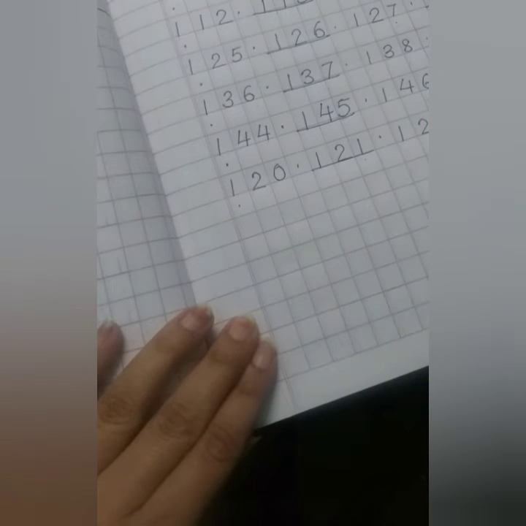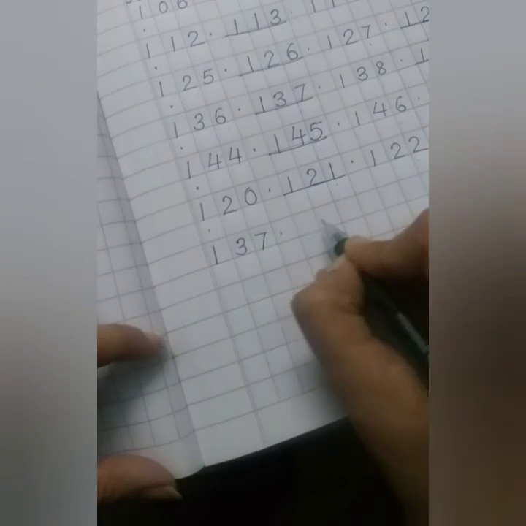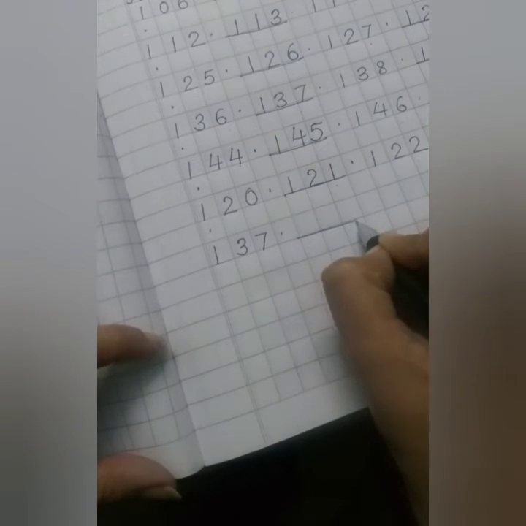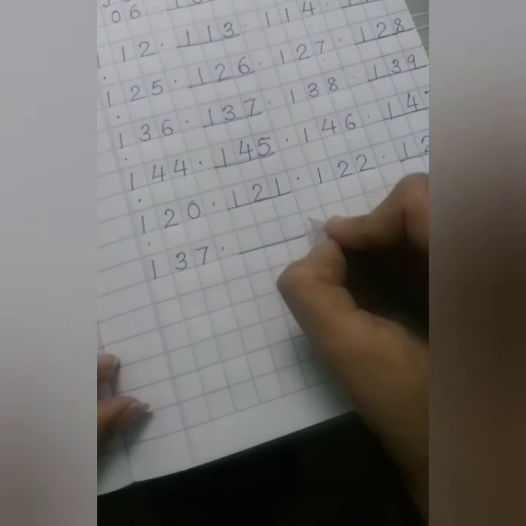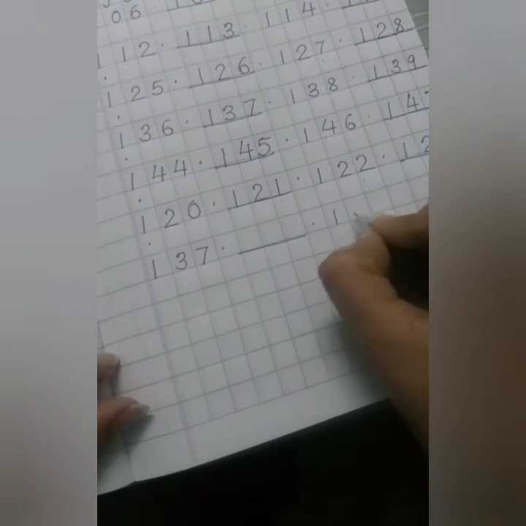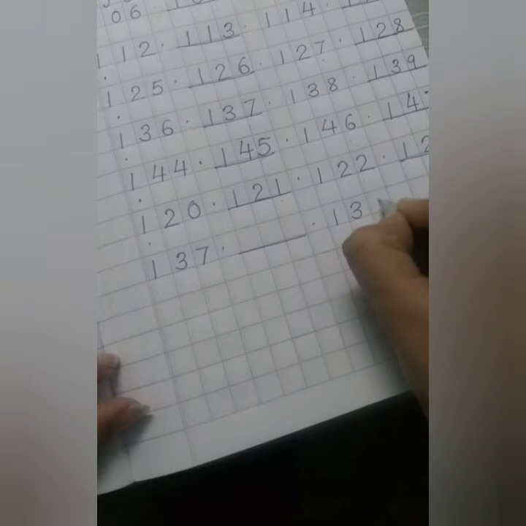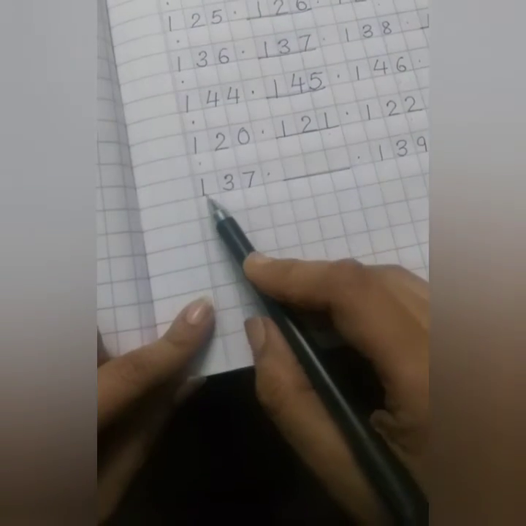Now we will do the next one. That is 137. Okay, children? So write 1 3 7. 137. Leave the block and put a dash in the 3 blocks. Again leave the block. Write 1 3 9 and again leave the block and put a dash in the next 3 blocks. Okay. So 137, 139.